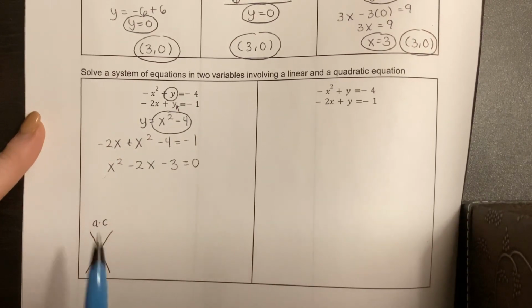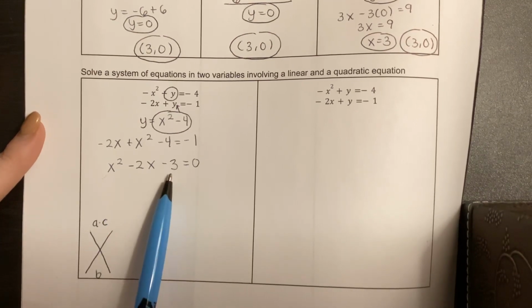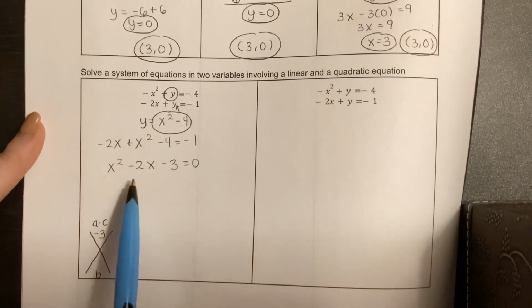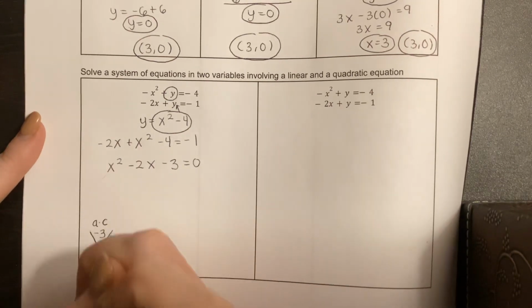So A times C: your A value is 1 because you don't have a coefficient in front of the x squared. Your C value is -3. 1 times -3 is -3. And your B value is the coefficient in front of your x, so in this case, it's going to be -2.